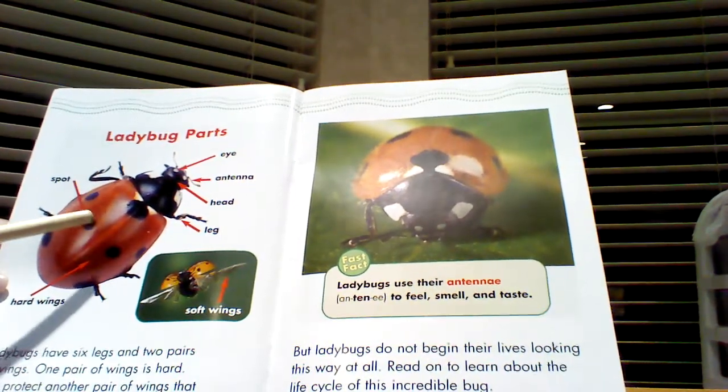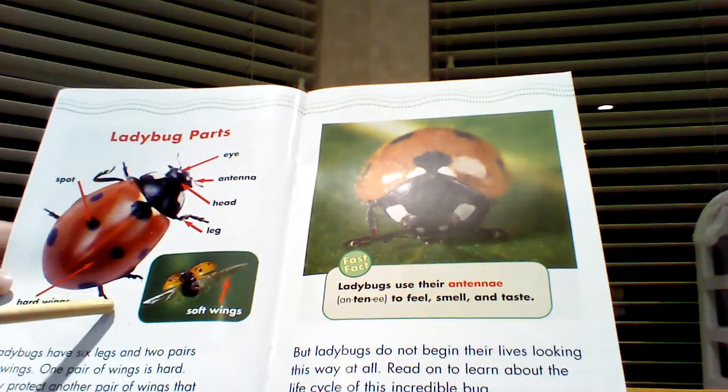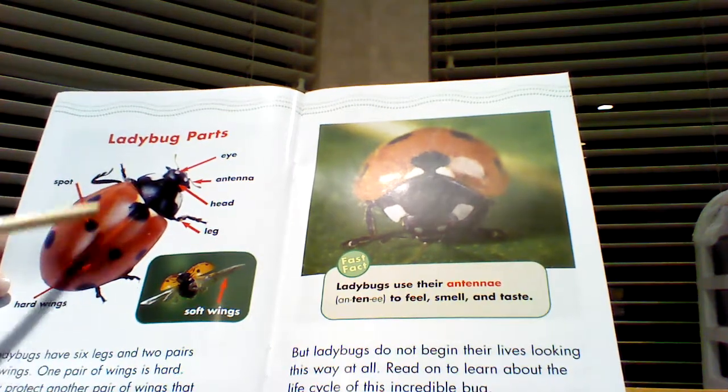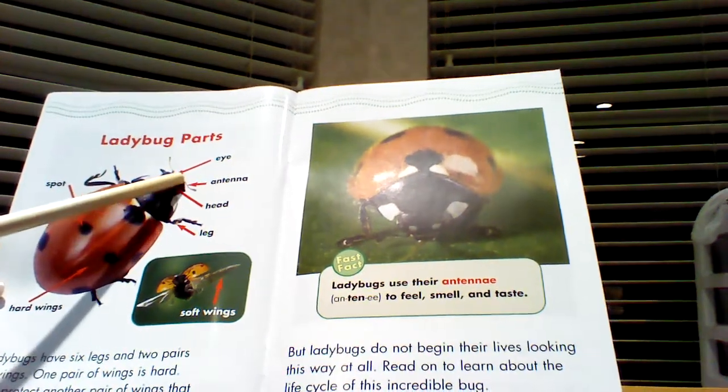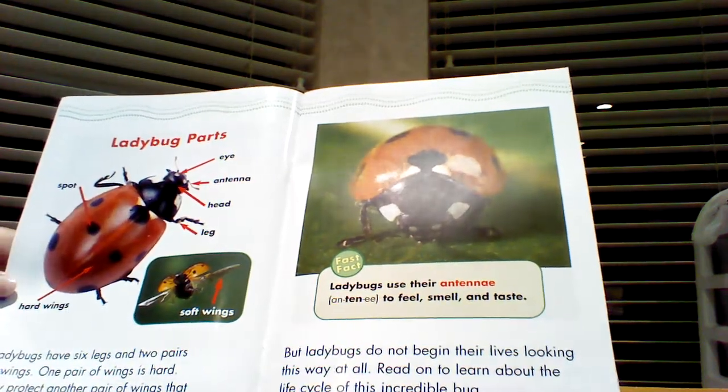Remember, the ladybug is an insect, and all the insects have 6 legs. 1, 2, 3, 4, 5, 6. And the body has 3 parts. It's head, thorax, and abdomen. This big part is the abdomen.